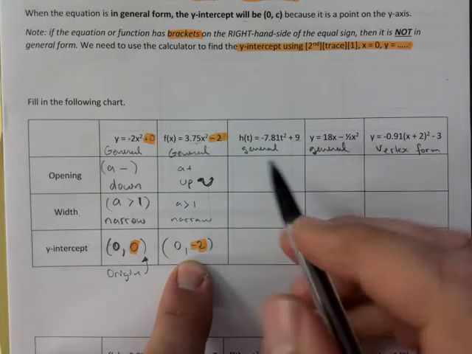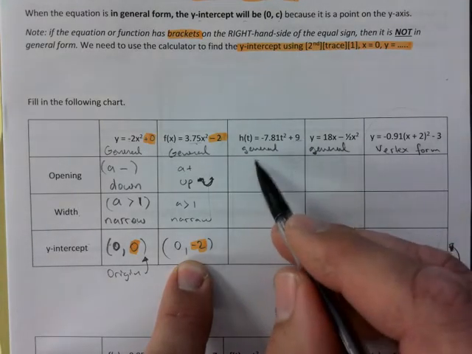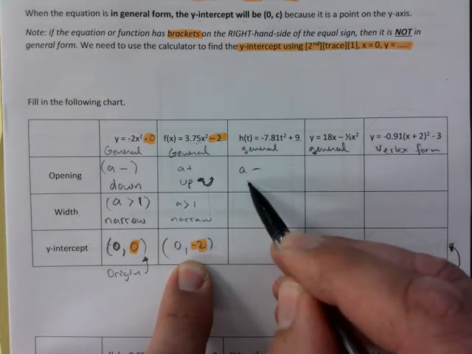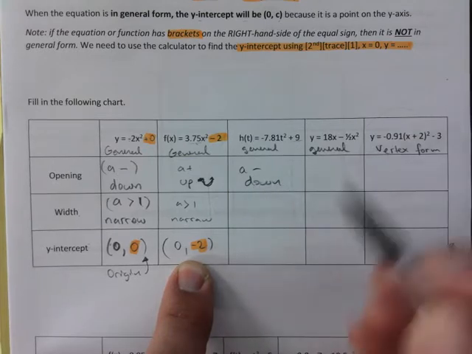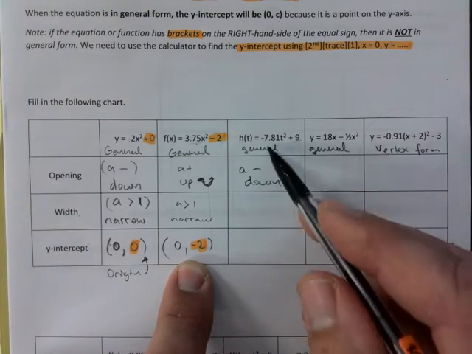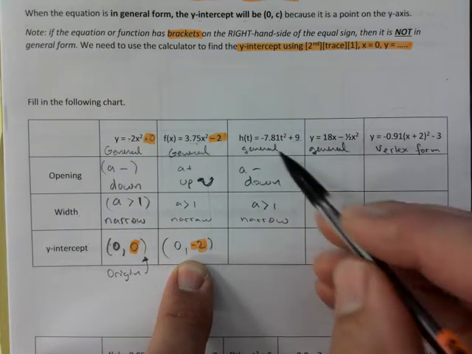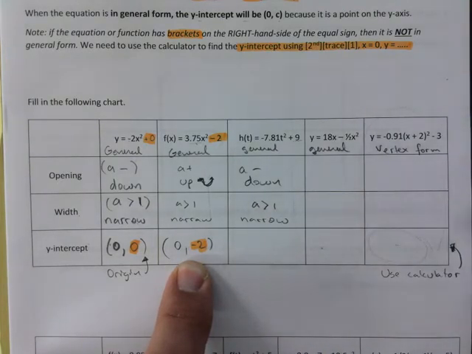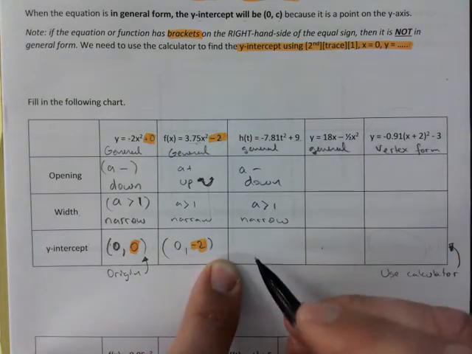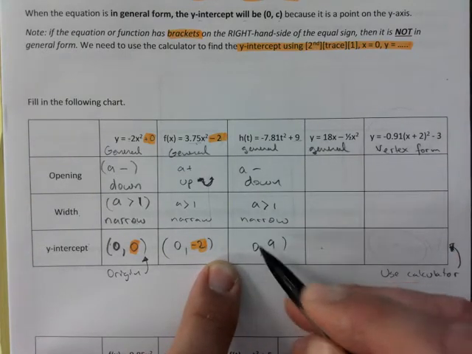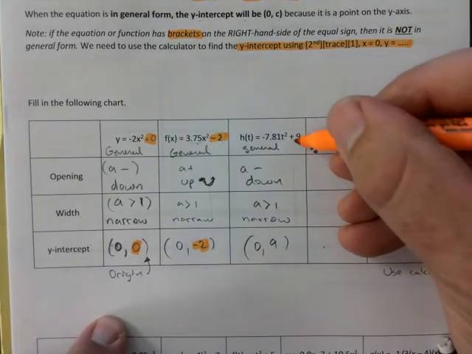Next we have this in general form as well. A is negative, so this will be pointing down. And this will be narrow as well because A is greater than 1. Just at 7.8, that's bigger than 1. And again, my y-intercept is (0, 9).